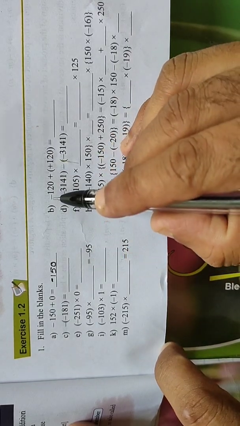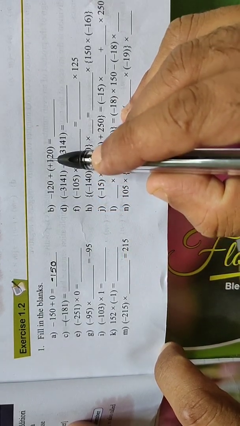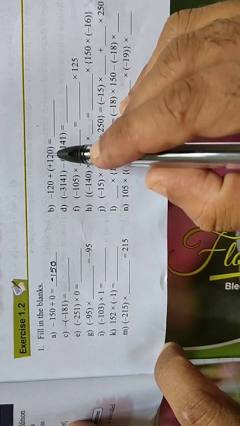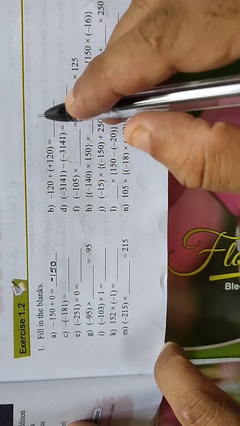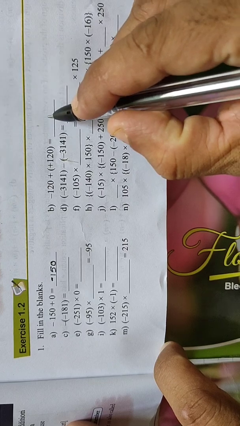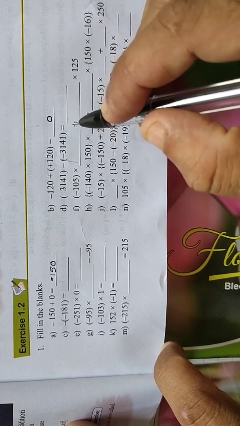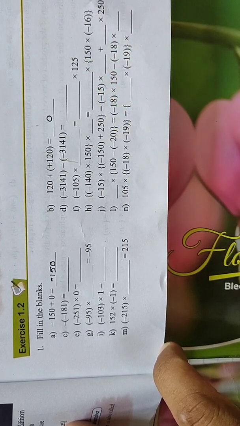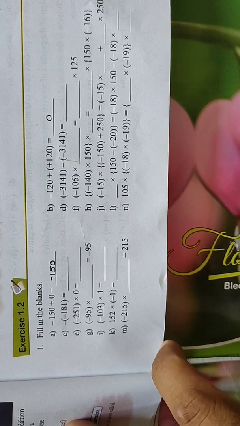Second question, a number that is added with its additive inverse. If a number and its additive inverse are added, what do we get? We get 0. When a number is added with its additive inverse, we get 0.